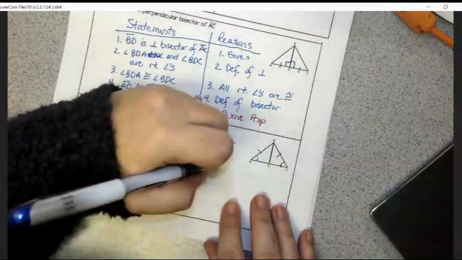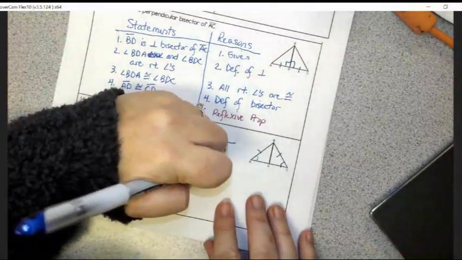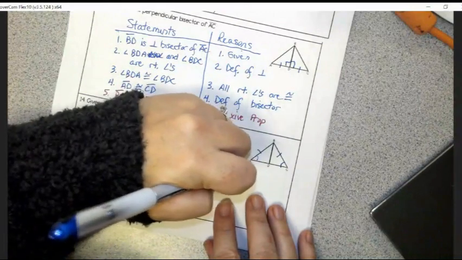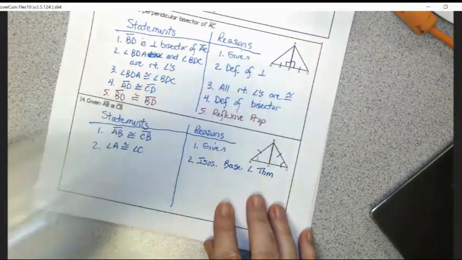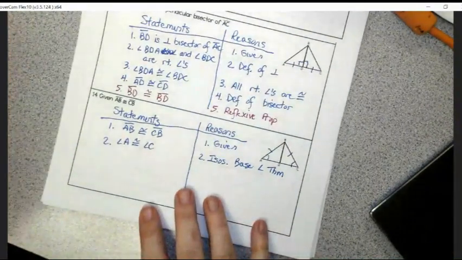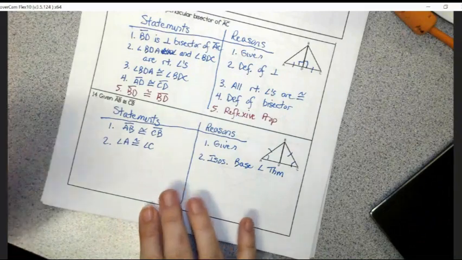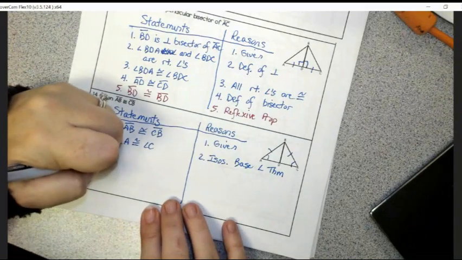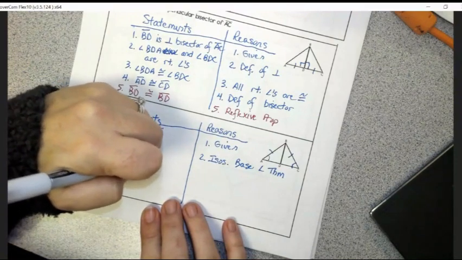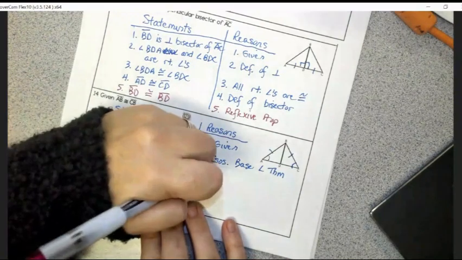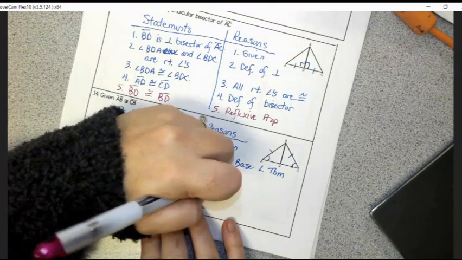That is the isosceles base angle theorem. Okay, that's all we can tell from the given information. So by just looking at the figure, I know that side BD has to be congruent to side BD. That is the reflexive property.